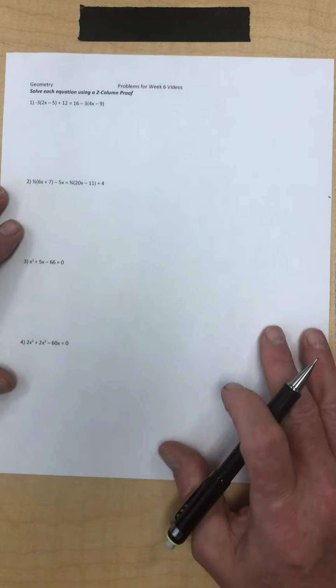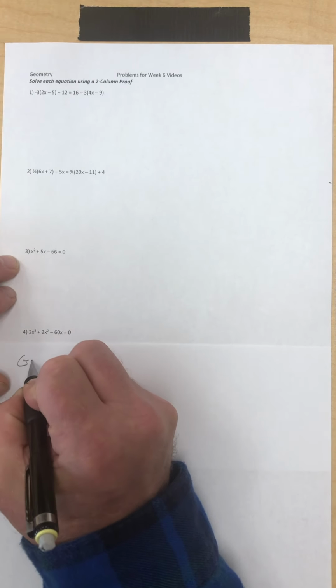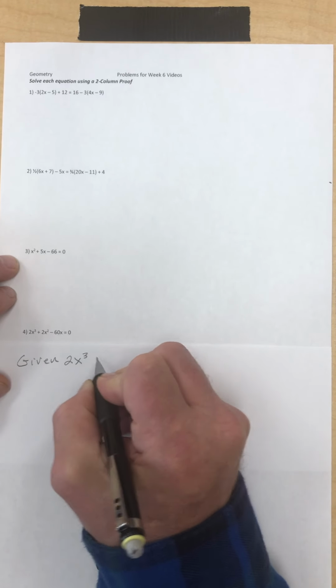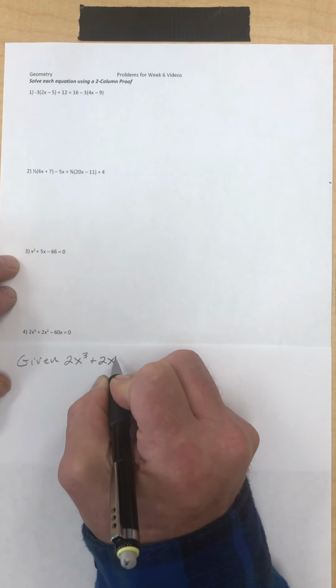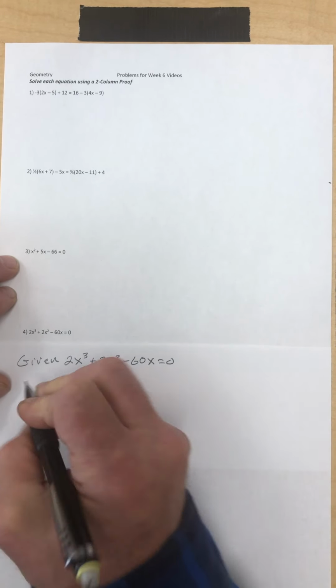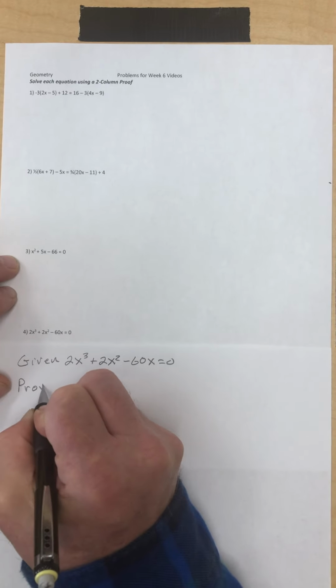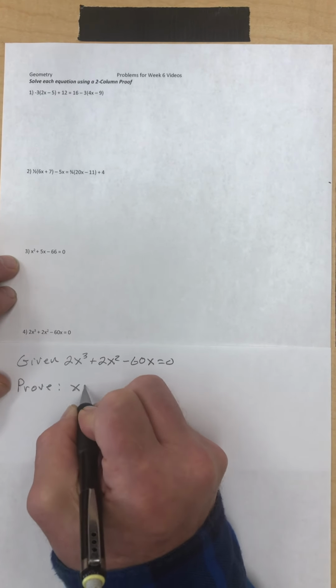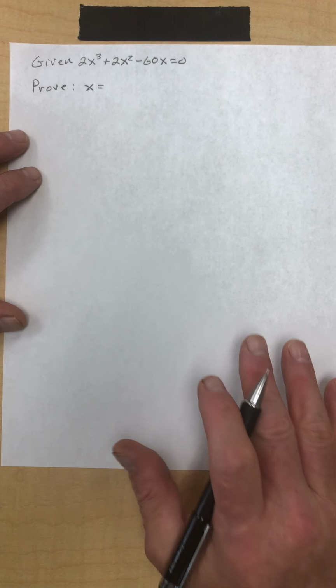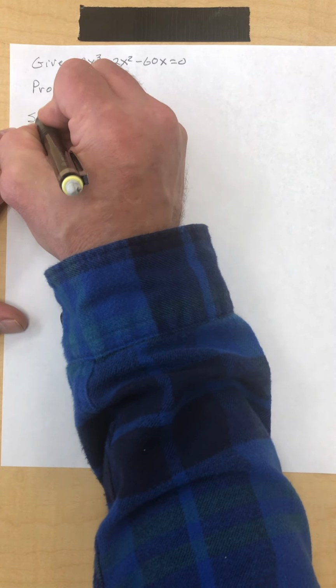Let's try the last one here. This is another one that deals with some factoring. Let's see what I have here. My given will be 2x cubed plus 2x squared minus 60x equals 0. And then my proof will be my solutions. Let's see what we've got going on. All right, we've got our statements.